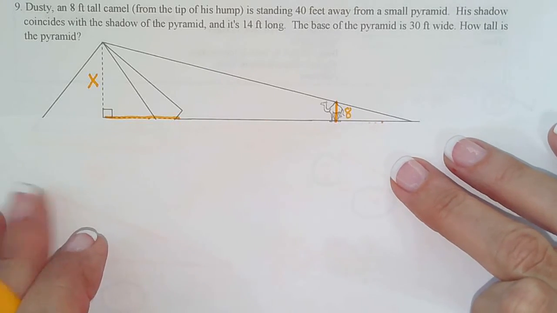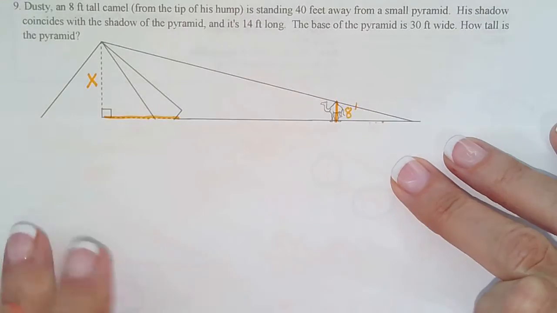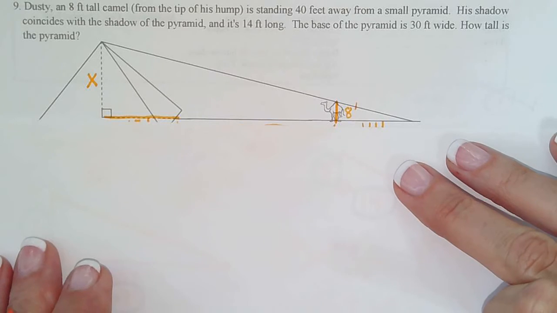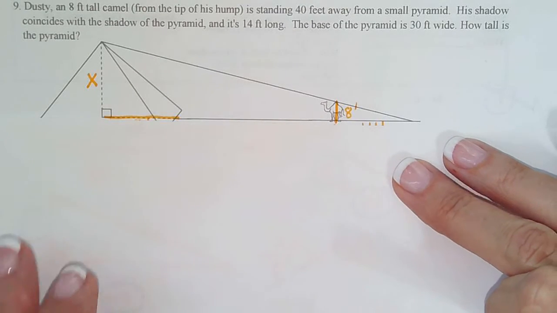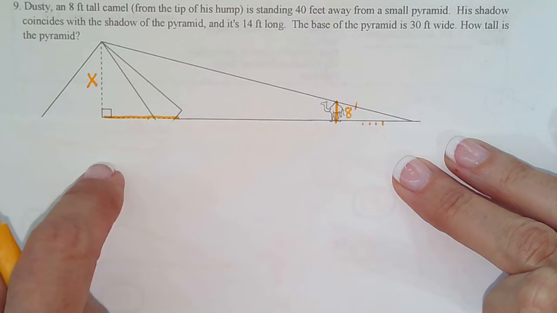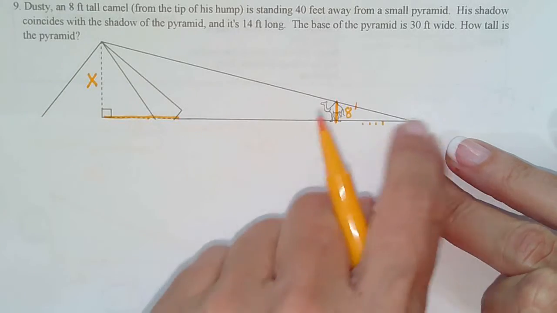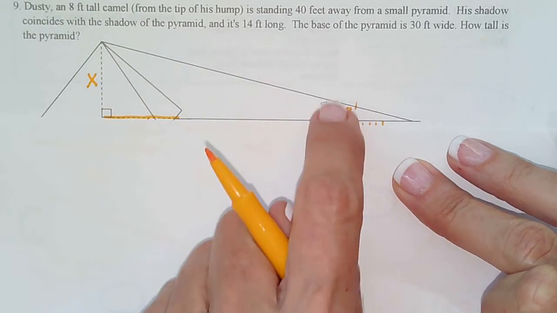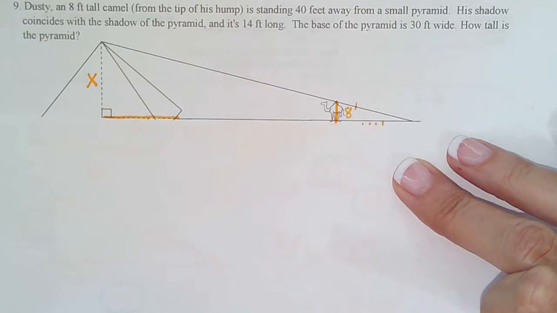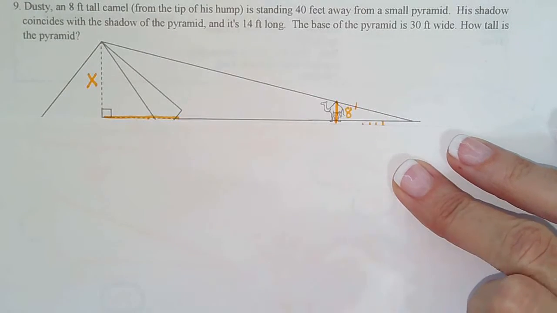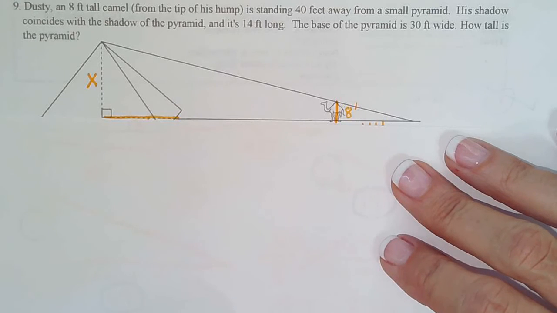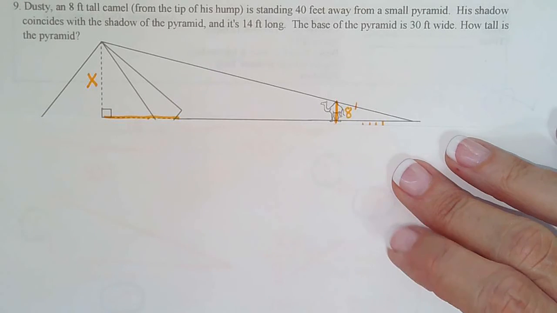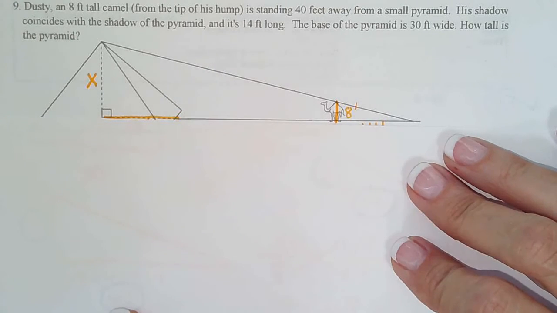And do you all notice that this is another nested triangle problem? So we have the big triangle, and then we have this little triangle at the end. Okay. So eventually we will end up pulling the triangles out again.